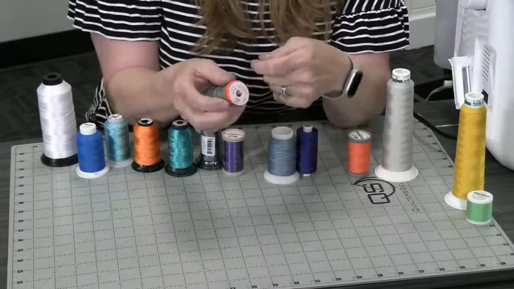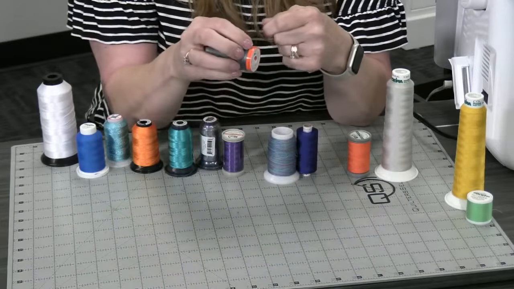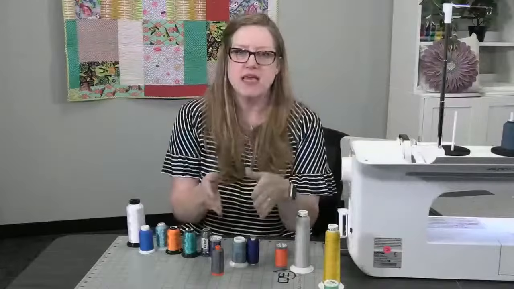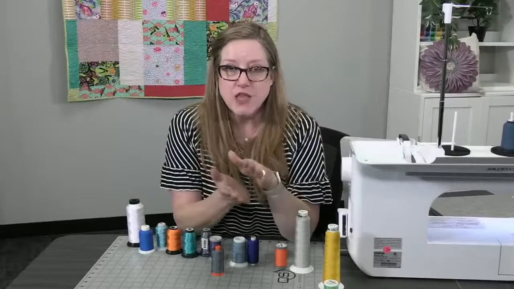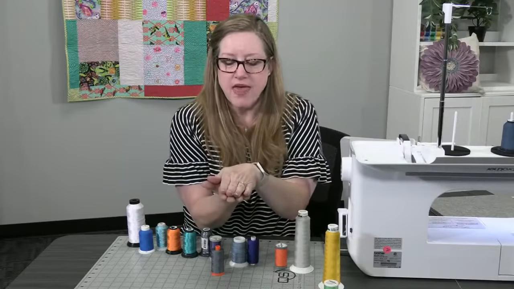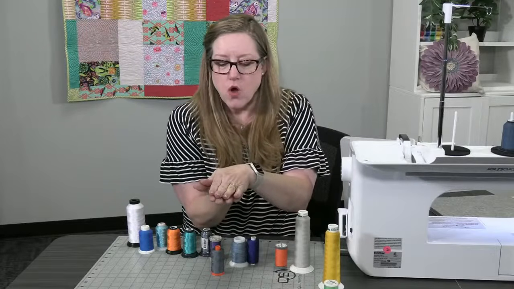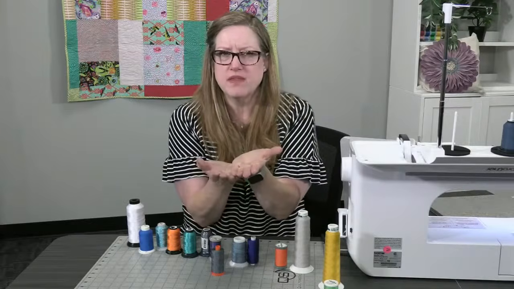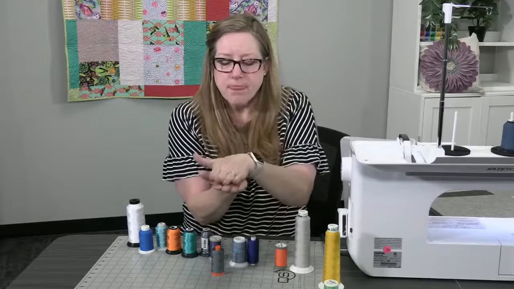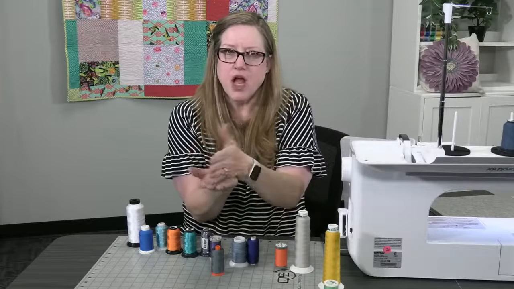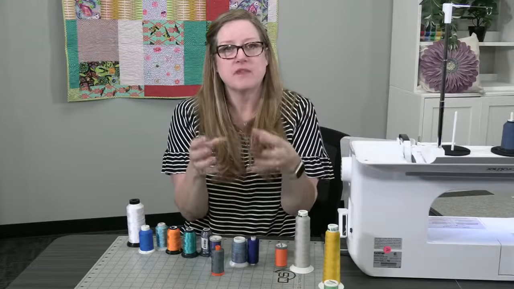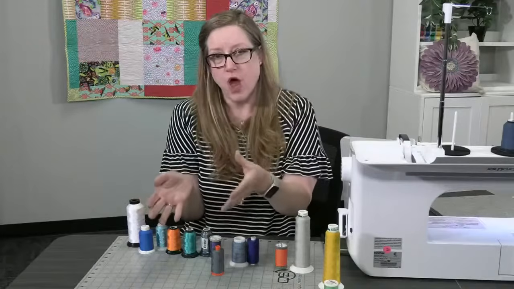The reason why you want a lighter weight thread for piecing is because when you stitch your pieces together and you open them up and flip them this way so your seam's there and you open it flat, the action of getting this fabric up and over your stitched line actually takes space out of your finished block size.